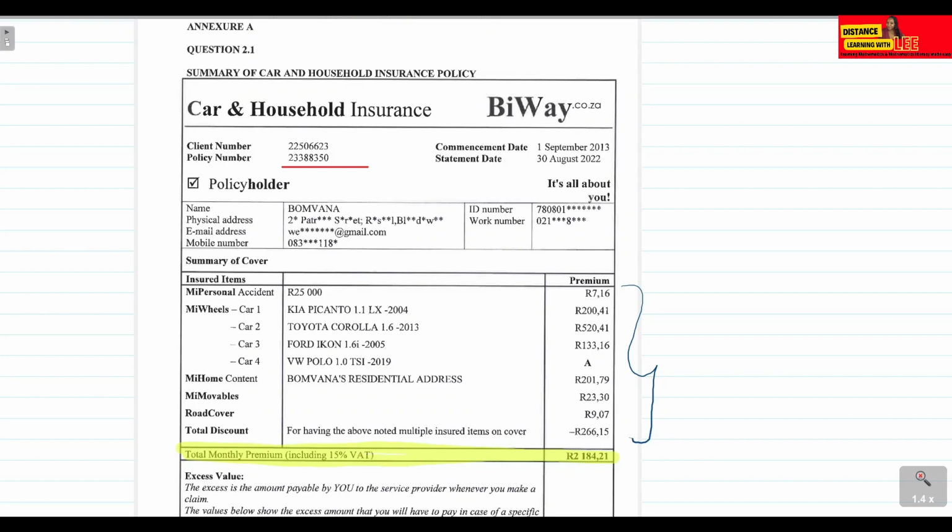So we're going to add 7 rand 16 plus 241, plus 520 rand 41 cents, plus 133 rand 16 cents, plus A, plus 201 rand 79 cents, plus 23 rand 30 cents, plus 9 rand 7 cents, minus, this is a minus because it's a discount, so we're not going to plus the discount, minus 266.15, and equate it to 2,184 rand 21 cents to get what A is.